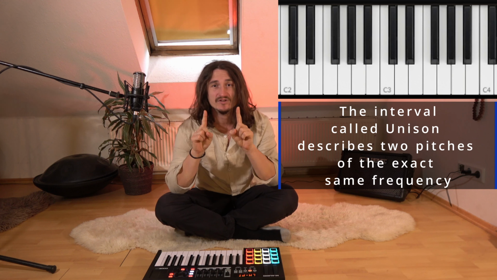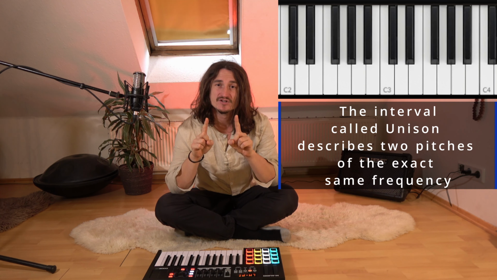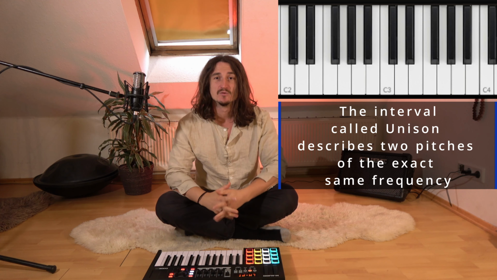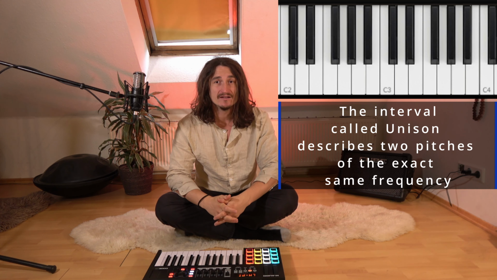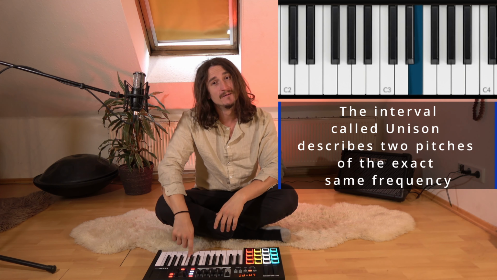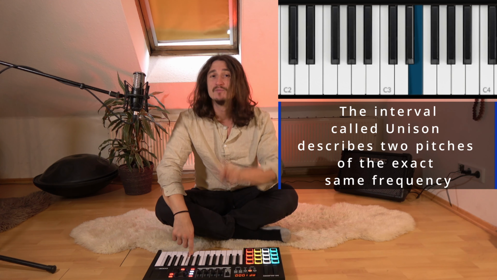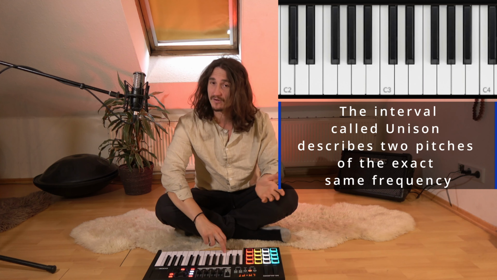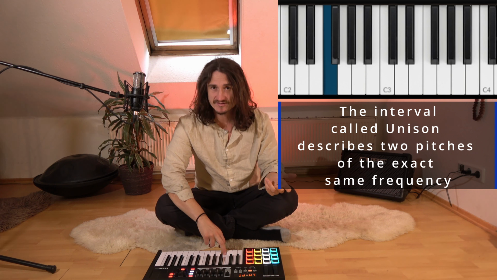So the takeaway for this lesson is a unison is the relation between two pitches where the pitches share the exact same frequency. So what I want you to do is just go ahead and practice your unisons by picking any note of your instrument and playing it twice or playing it consecutively, depending on the capabilities of your instrument.